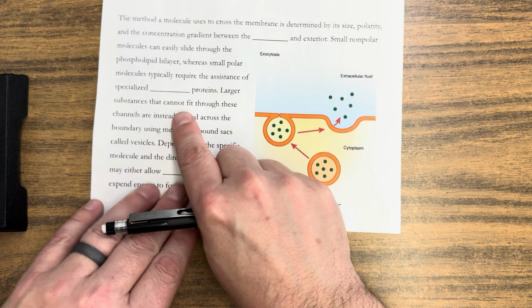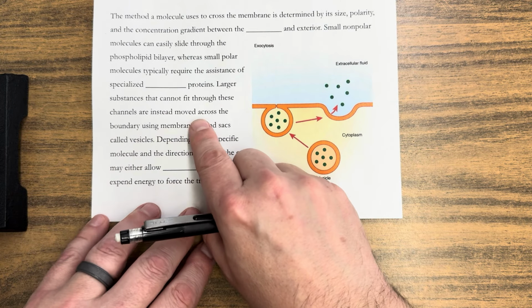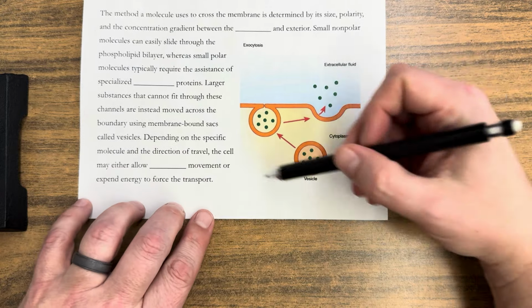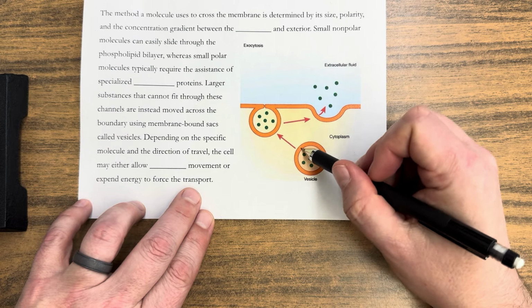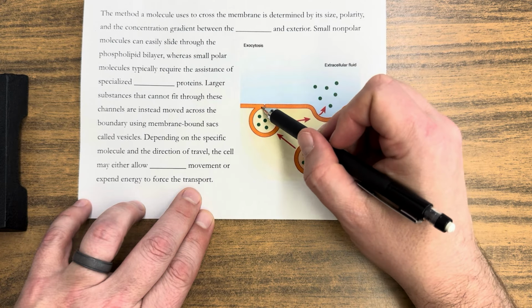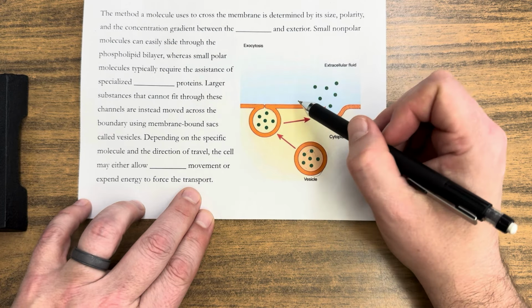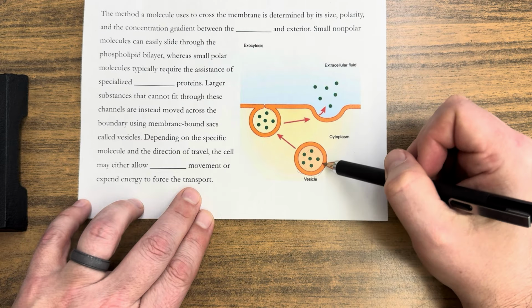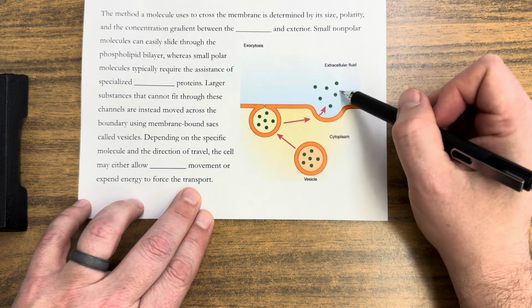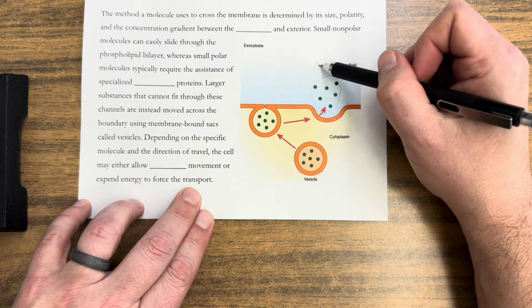Large substances that cannot fit through these channels are instead moved across the boundary using membrane-bound sacs called vesicles. That's this. So there's a vesicle inside of the cell that has some chemicals here, and it's going to merge with the cell membrane, because the vesicle is made up of the exact same stuff. And when it merges, it can open up and release those chemicals outside of the cell.